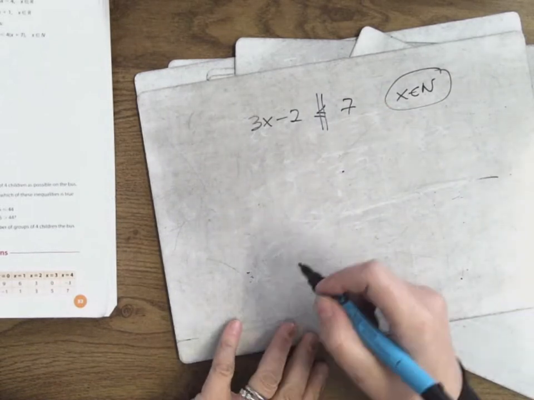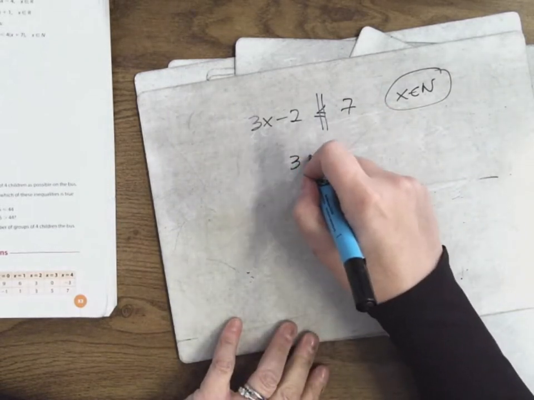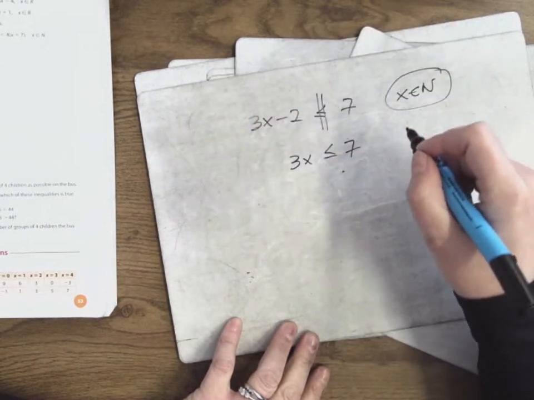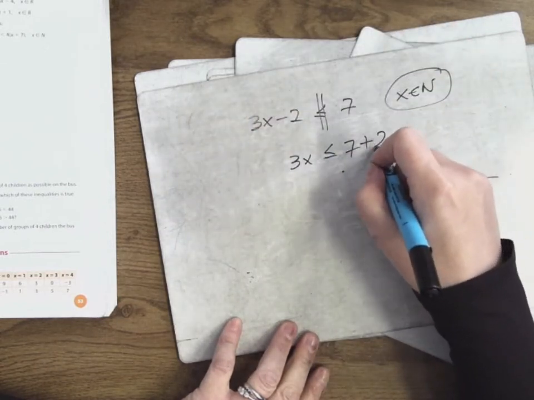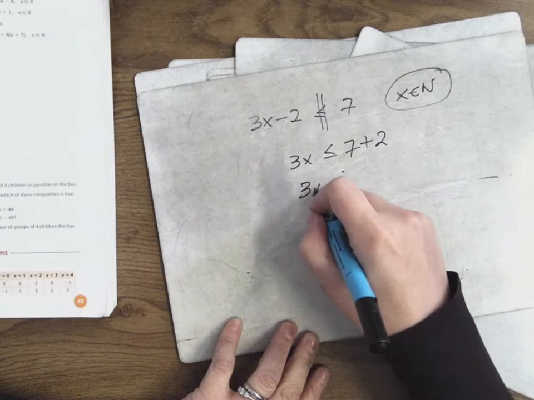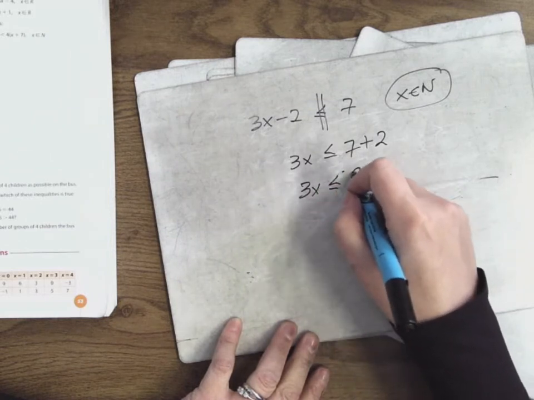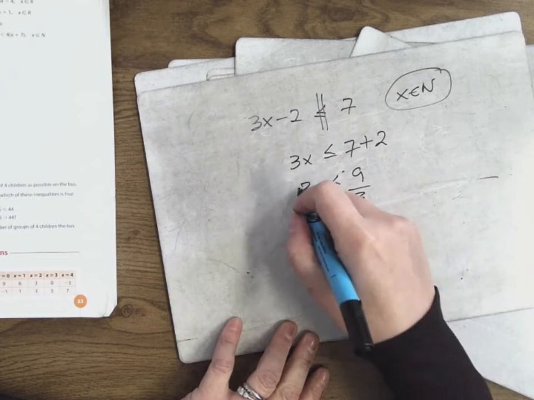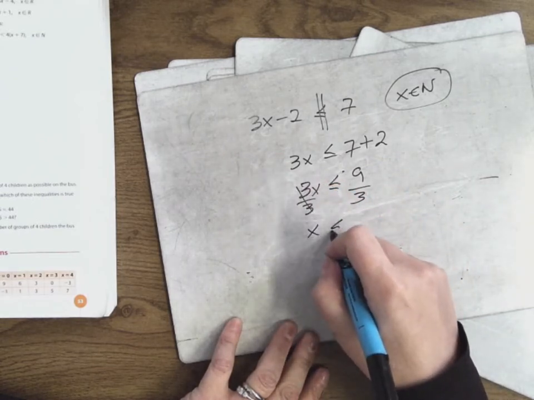Okay, so then you build your wall. X is on one side, numbers on the other. So 3x is less than or equal to 7, and the minus 2 comes over the wall and becomes a plus 2. So you get 3x is less than or equal to 9. Then you divide by 3, and you get x is less than or equal to 3.